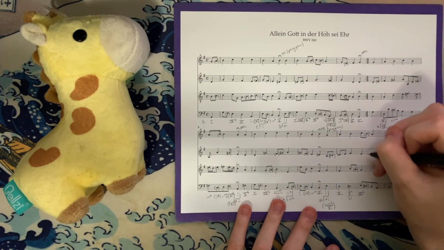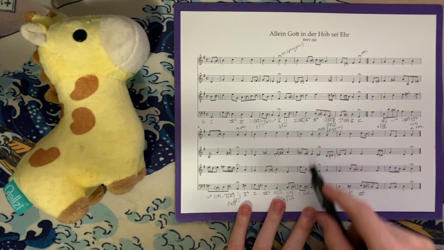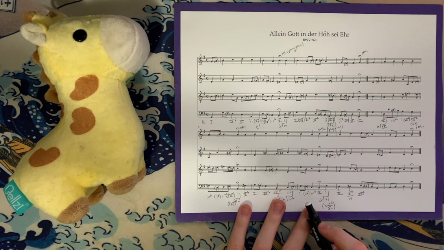Then we get C, G, E, and A, similar to our second phrase, I believe, where we have 2. No, am I crazy? I think I might be crazy. I felt like we saw this before.